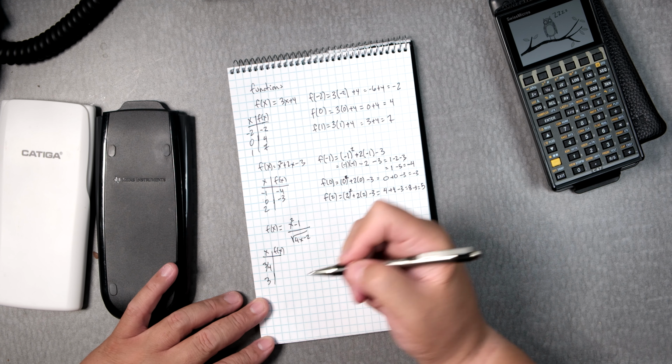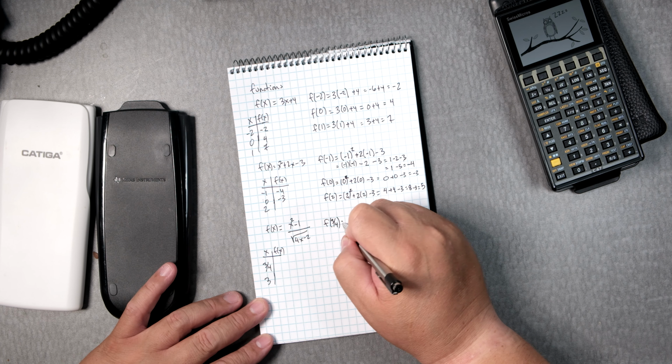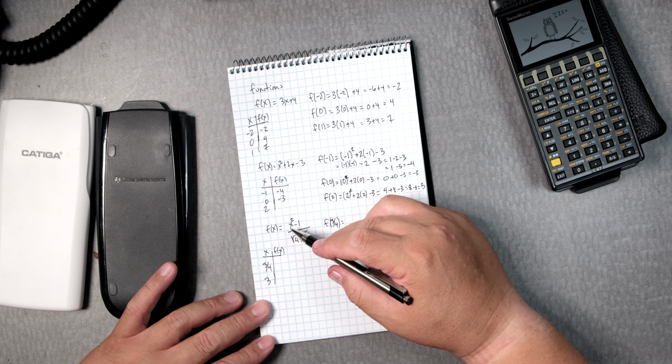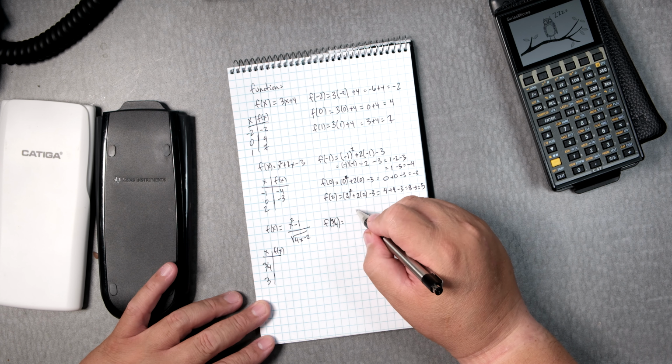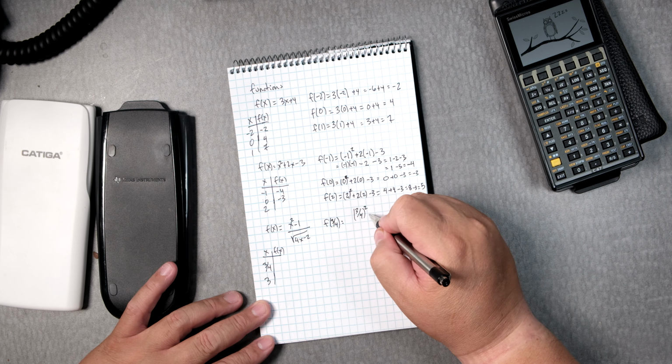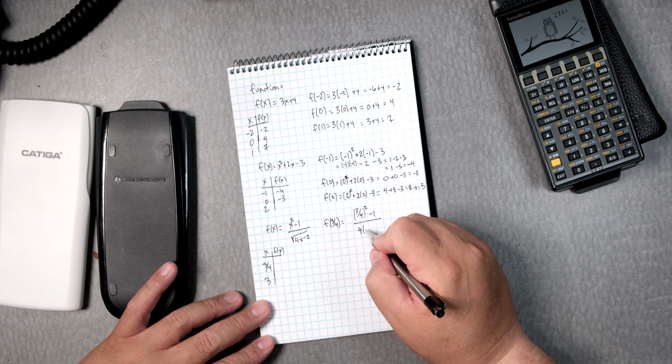Oh, boy. Now, don't forget, fractions are your friends. So, let's do f of 3 over 4, okay? It's not that bad. Every time we see an x, we pop in 3 over 4. So, this is going to be 3 over 4 squared, put the parentheses, take away 1, divided by 4 times 3 over 4. That's a 3, by the way. Okay.